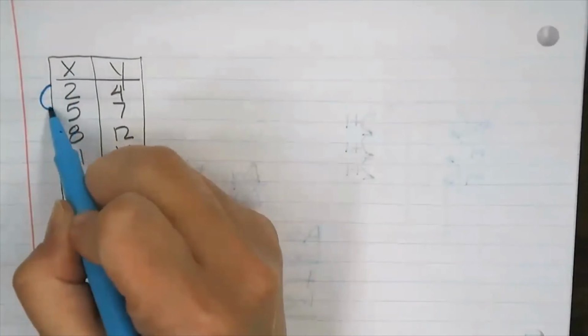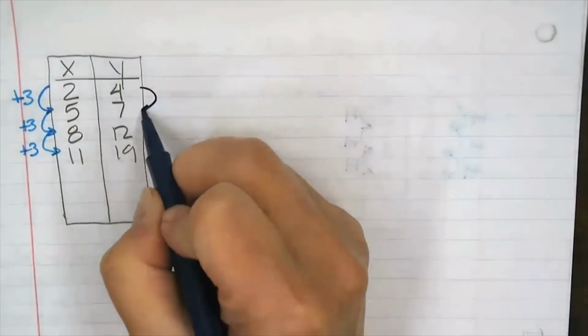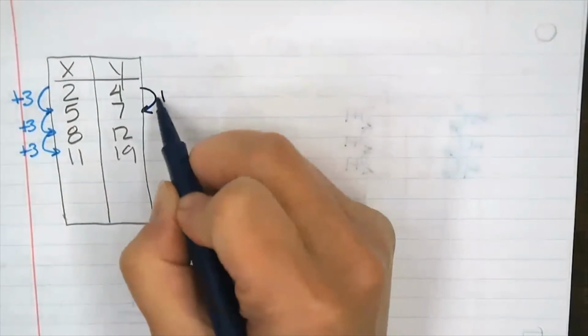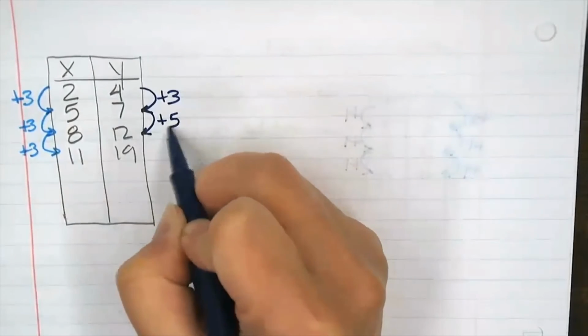So we need to look at our change. So let's take a look at x: plus 3, plus 3, plus 3. So far, looking good. Let's take a look at our y: plus 3. Whoa.